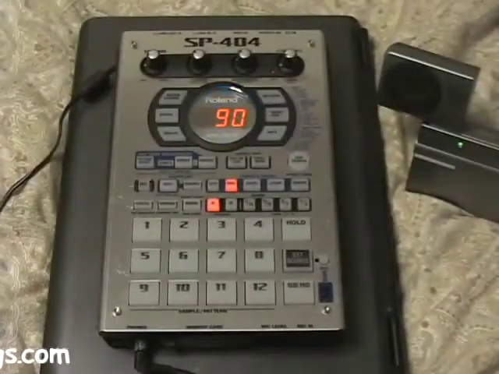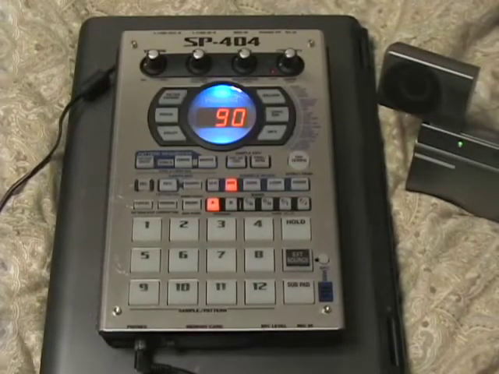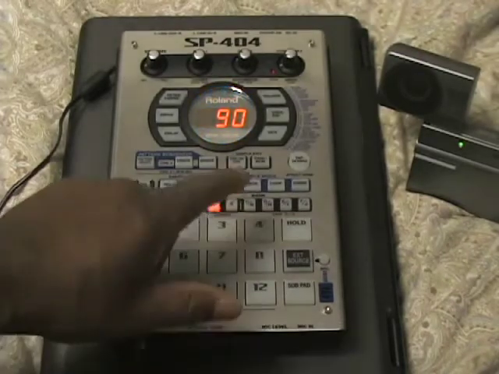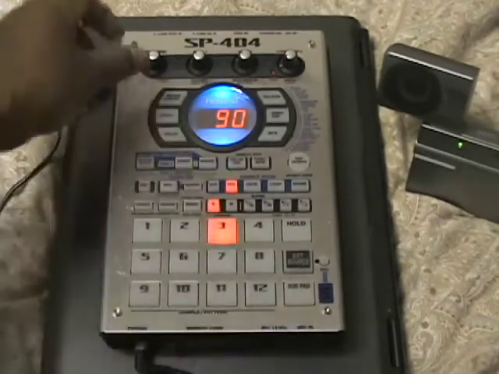Okay, we got our samples. I'm going to show you some basic stuff. Again, we're going to do the effect thing. We're going to grab a sample. Look at that sample right there. Kind of cool, right?